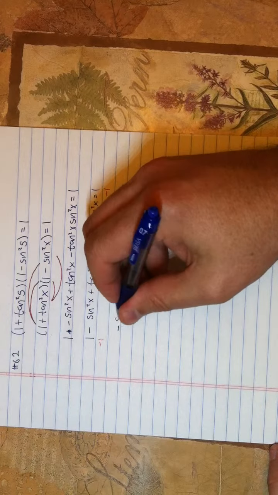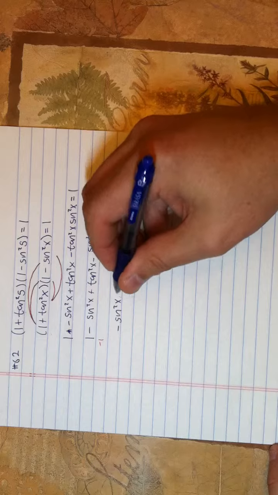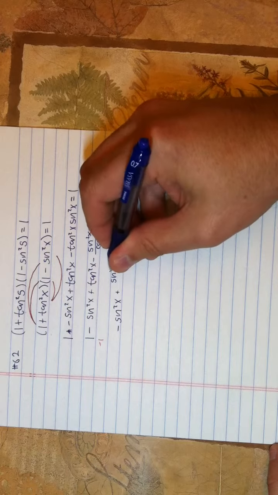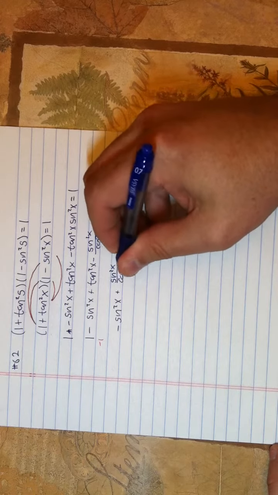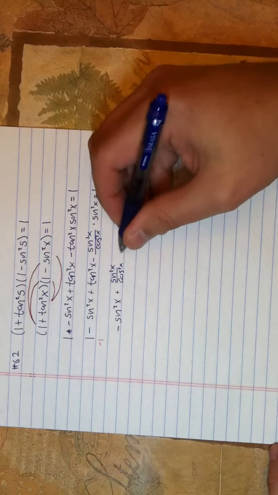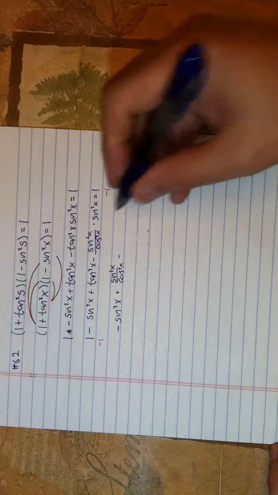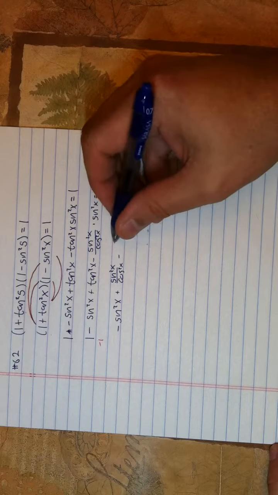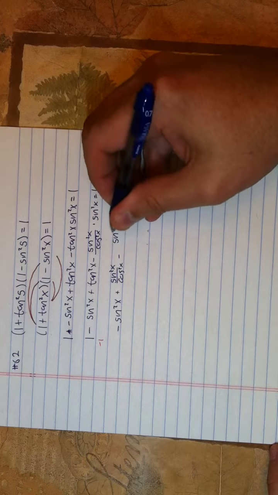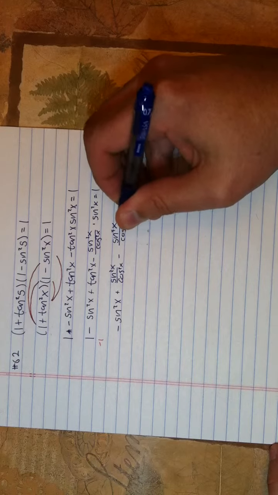So I'm going to subtract 1 from both sides, and then we're going to bring down the negative sine squared x. Let's now put this in terms of sine squared and cosine squared, sine squared over cosine squared. And then here I have minus, well, I guess it's hard to avoid wanting to put that in terms of, that's sine to the fourth, sine fourth x over cosine squared x.